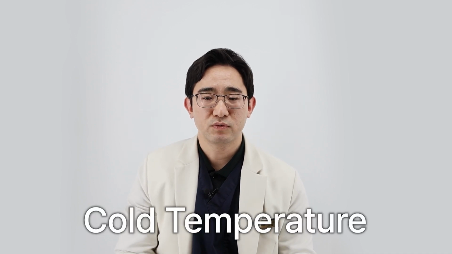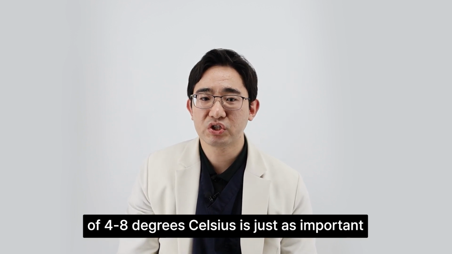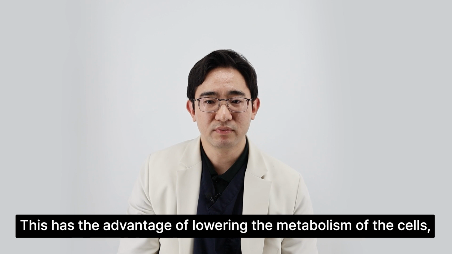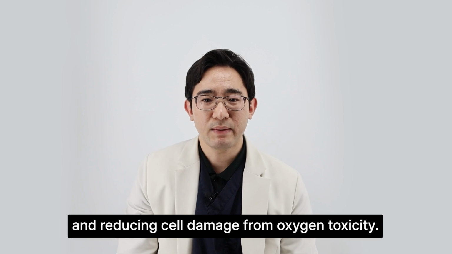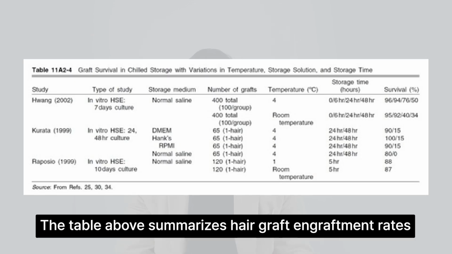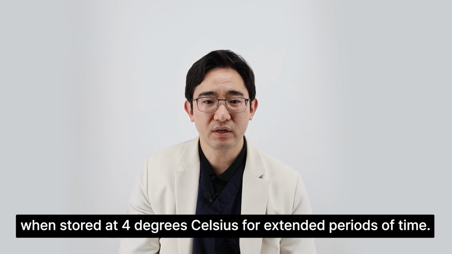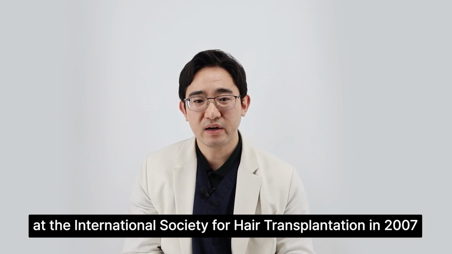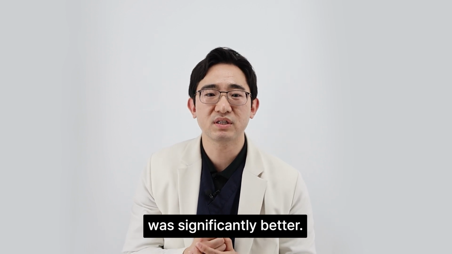Also, the cold temperature is one of the key issues. Keeping the follicle at a cold temperature of 4 to 8 degrees Celsius is just as important as maintaining hydration. This has the advantage of lowering the metabolism of the cells, allowing them to live longer without oxygen and nutrients, and reducing cell damage from oxygen toxicity. Now, this table above summarizes hair graft engraftment rate in relation to temperature and shows that the engraftment rate did not decrease when stored at 4 degrees Celsius for extended periods of time. Dr. Biner also presented at the International Society for Hair Transplantation in 2007 and showed that the grafting rate of cold stored follicles was significantly better.